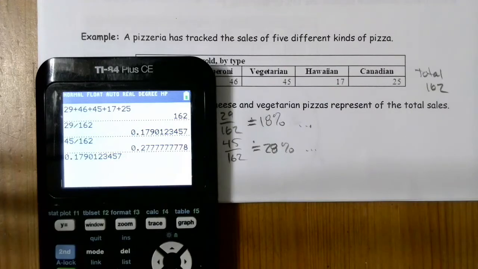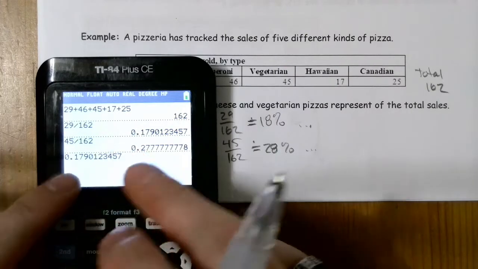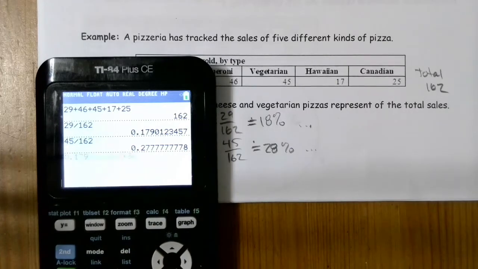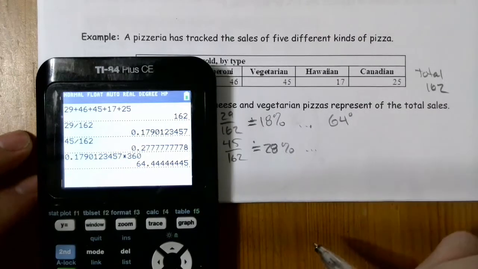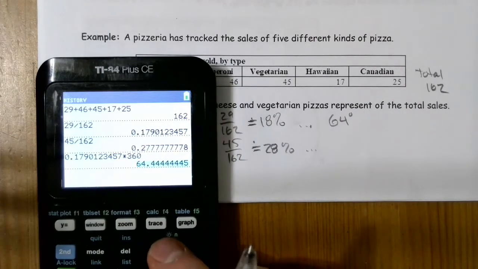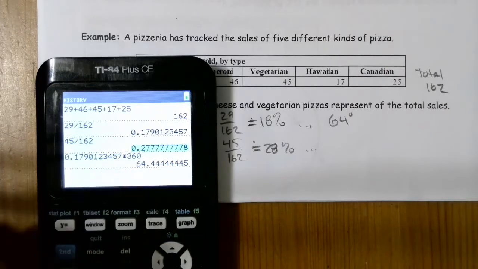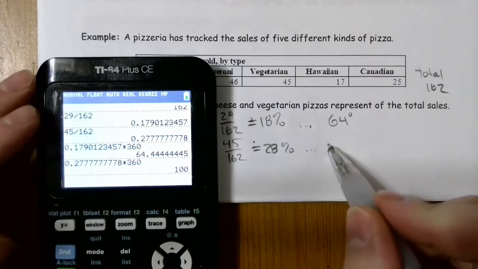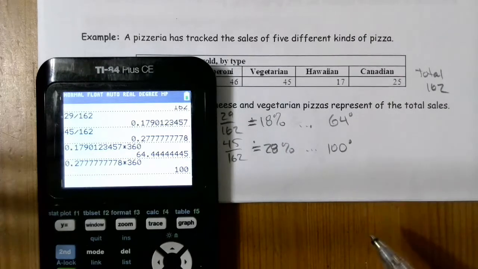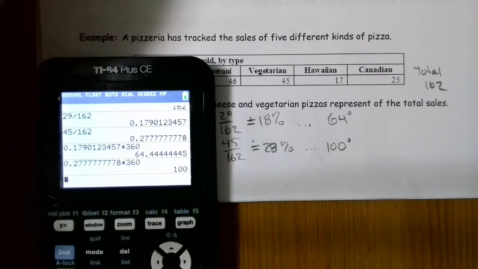What I need to do is figure out what angle this is. So this is 18% roughly, multiplied by 360. And so that would amount to a central angle of about 64 degrees. Same thing with the vegetarian pizza, we got 27 there. If we multiply that by 360 degrees, that's going to be a 100-degree angle in our circle graph that would open up to that particular sector. I keep saying segment, I mean sector, of that circle. So anyway, this is where we're going in just a moment.